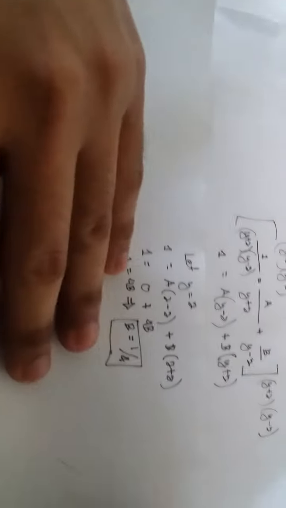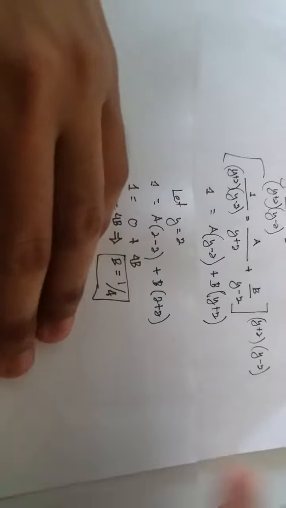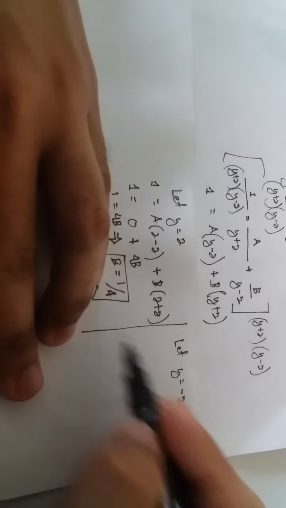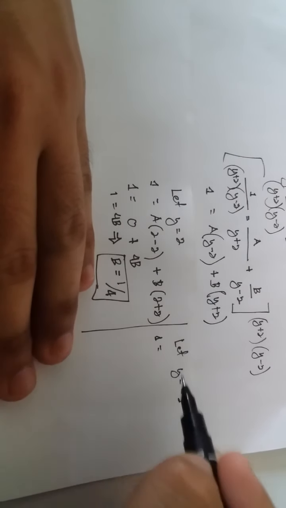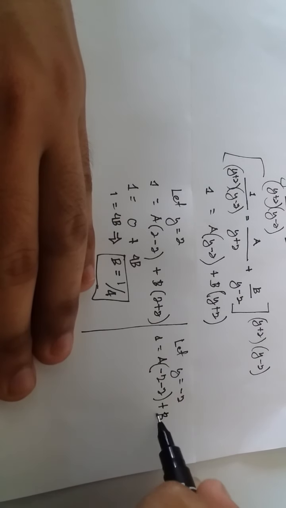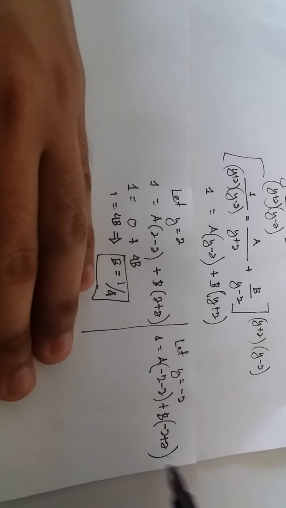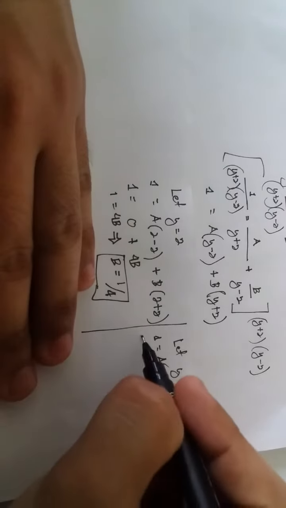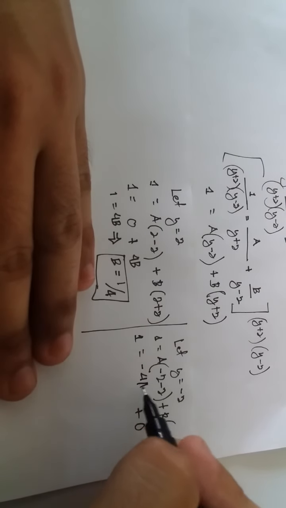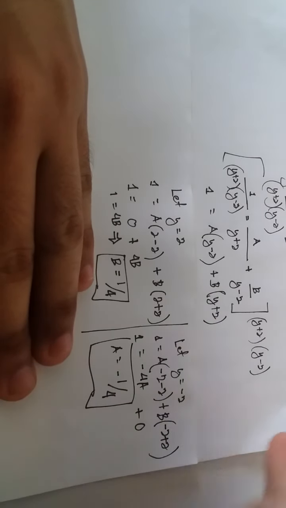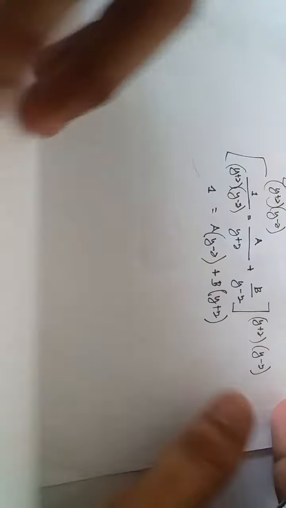Next, we let y equal negative 2. So 1 is equal to a times (negative 2 minus 2) plus b times (negative 2 plus 2). This time the b term becomes 0, so 1 is equal to negative 4a. It follows that a is equal to negative 1/4. So we can now solve our integral.